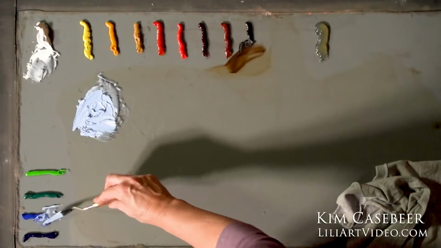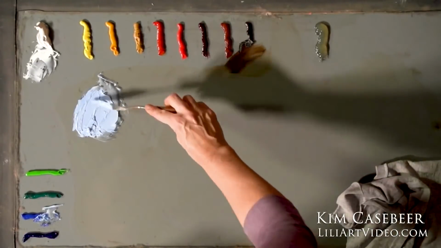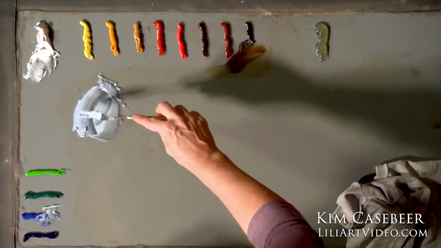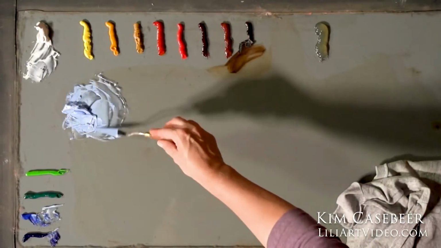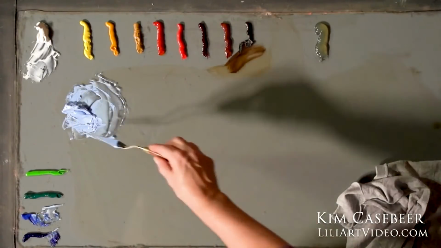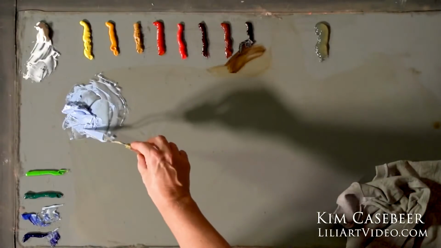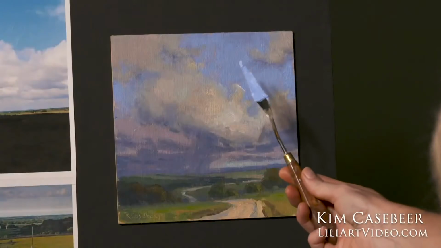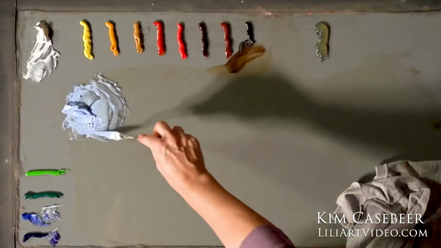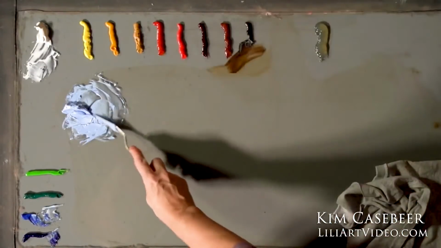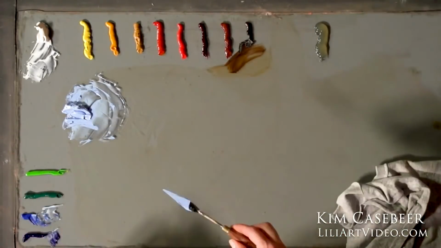So I'm using cobalt and white, and I'll put a little ultramarine in there. And then when you think you have the right value and the right color temperature, then hold it up to the color study, like so, and see if it matches. And that's my goal for this pre-mixing, is to make sure that these colors get close to the color study.